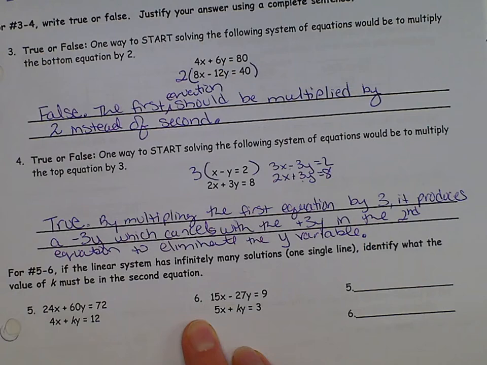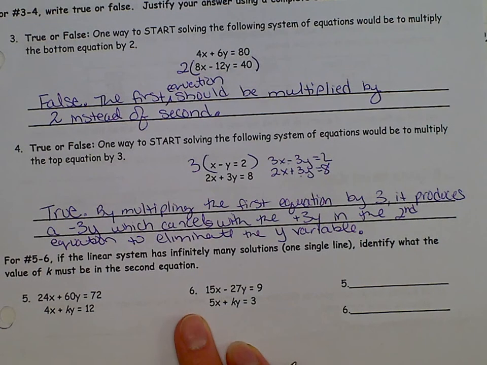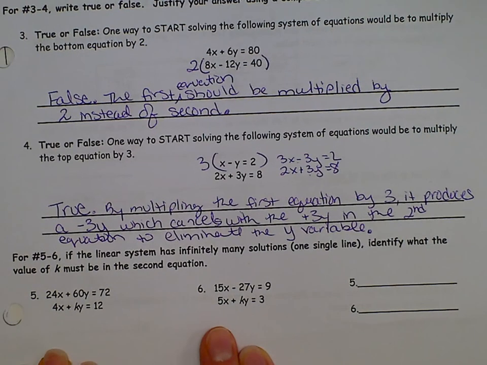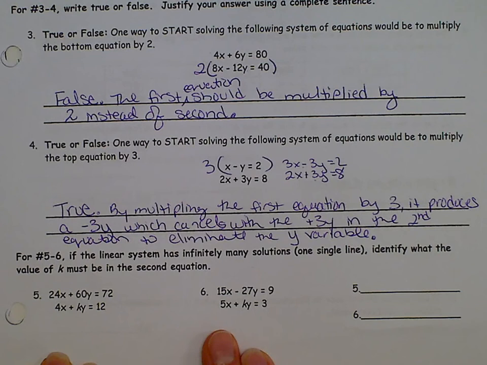Okay, numbers 5 and 6. It says, if the linear system has infinitely many solutions, meaning one single line, identify what value of k must be in the second equation. So what happens is that we want to make sure that these two end up being the same.